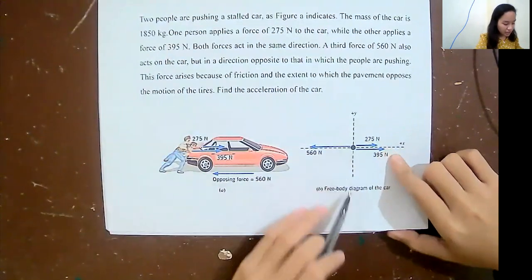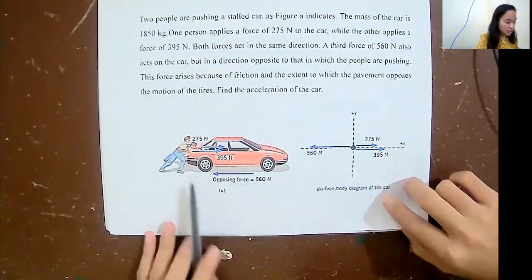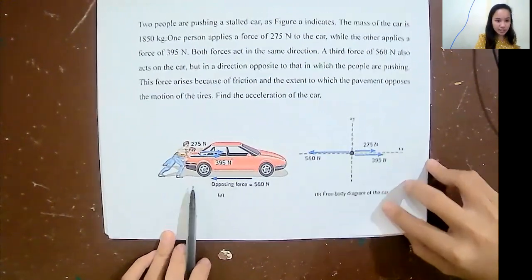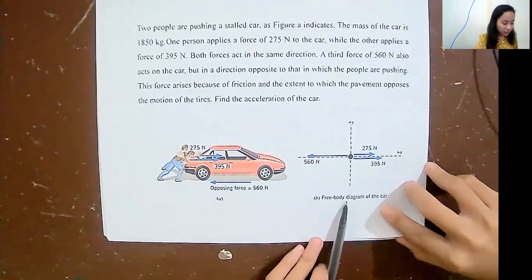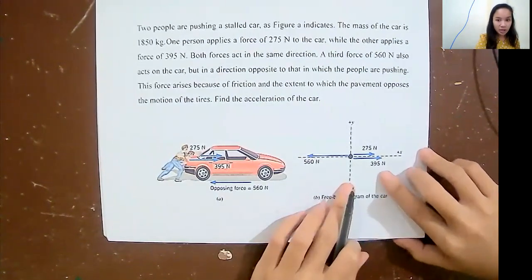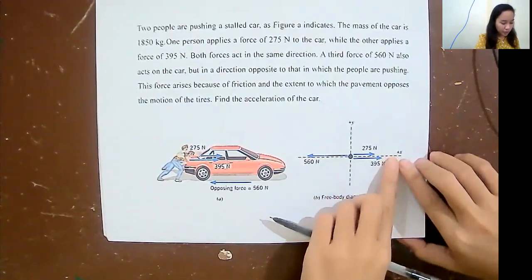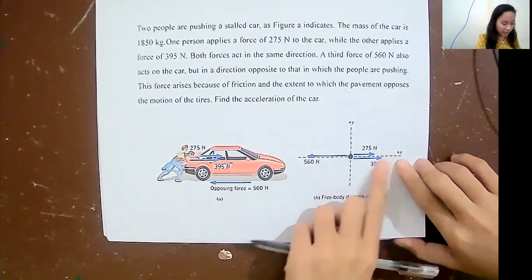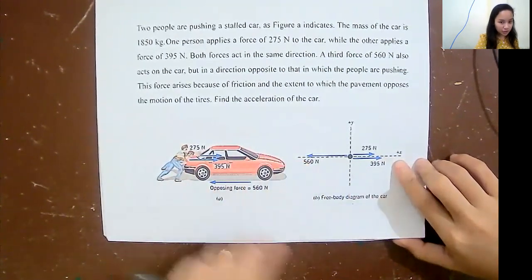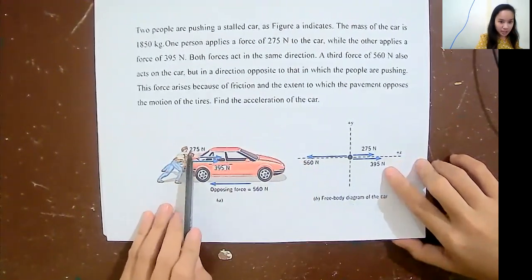You can see here what we call the free body diagram of the car. This is the actual picture or figure of what is happening in the problem, and this is the free body diagram of the car, which shows the direction of the forces. We made the x-axis our reference axis, since we are moving along a horizontal motion. And then we have two forces.